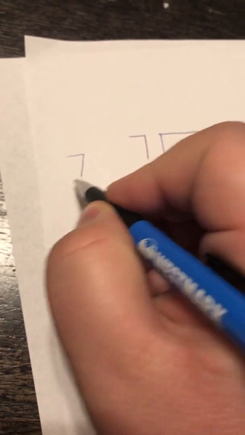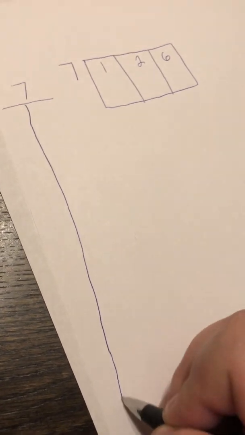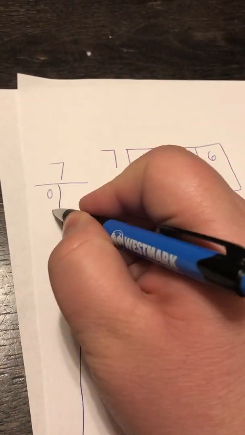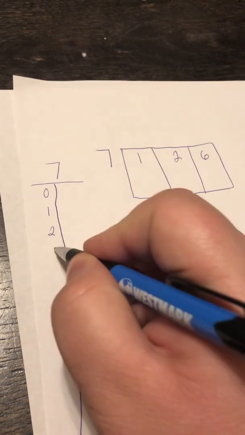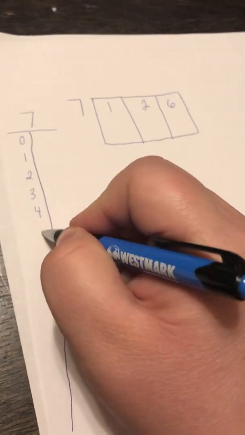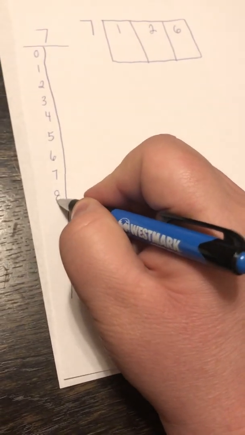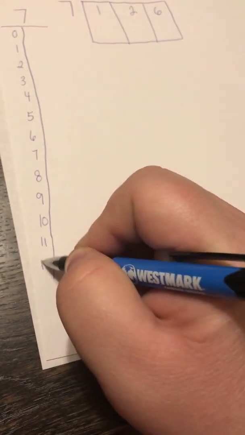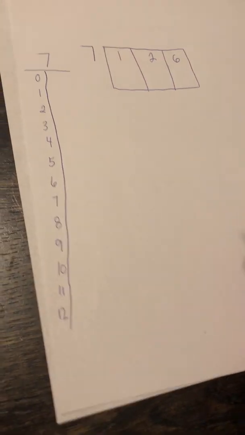So I'm going to make a 7 T-chart so it can help me with my problem. Okay, so I'm going to start with a 0, 1, 2, 3, 4, 5, 6, 7, 8, 9, 10, 11, 12. Oh, my T is not very straight, but that's okay.